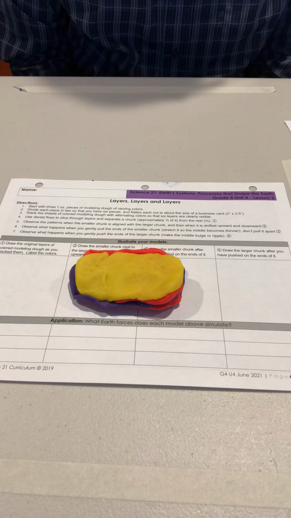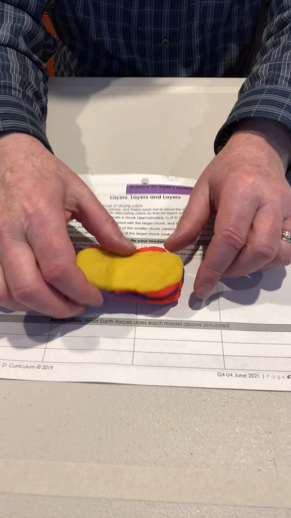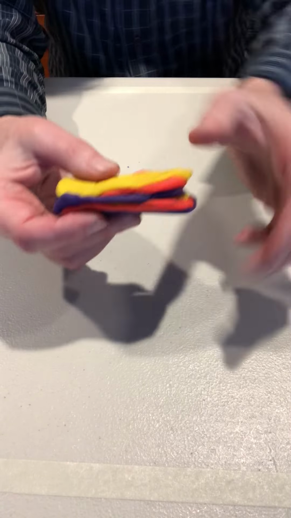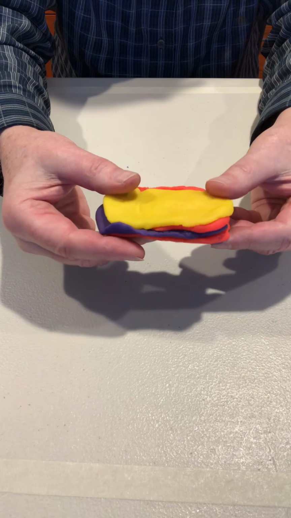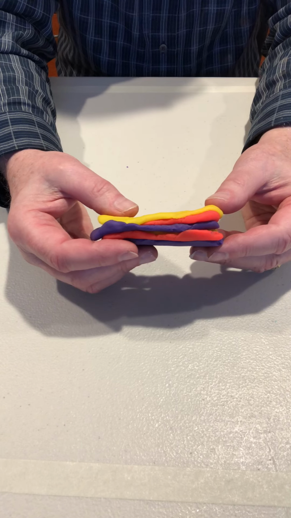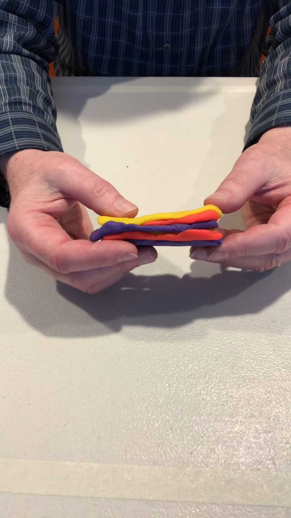For Model 1, they will observe the Play-Doh layers that were originally formed. This represents the pattern shown by sedimentary rocks that have been formed in originally horizontal layers. They have not been affected by crustal movement.